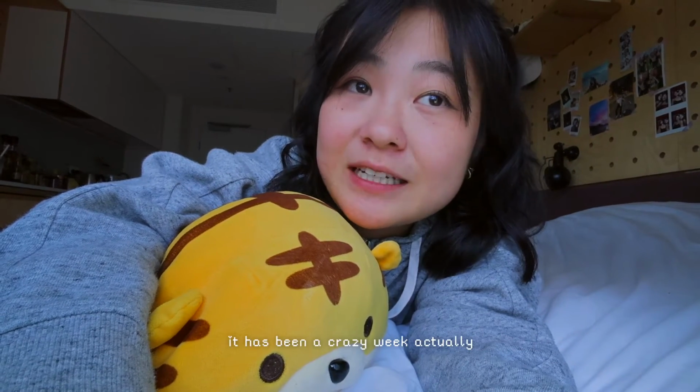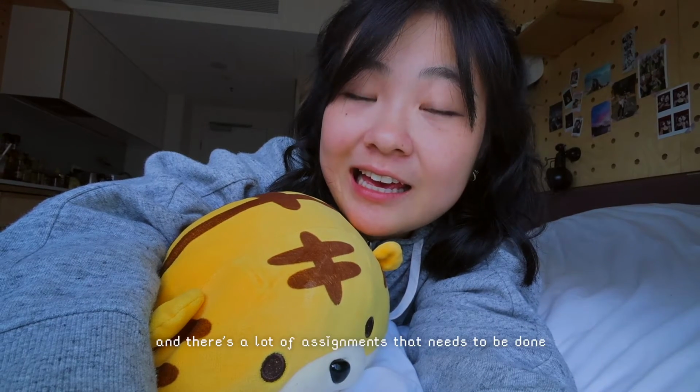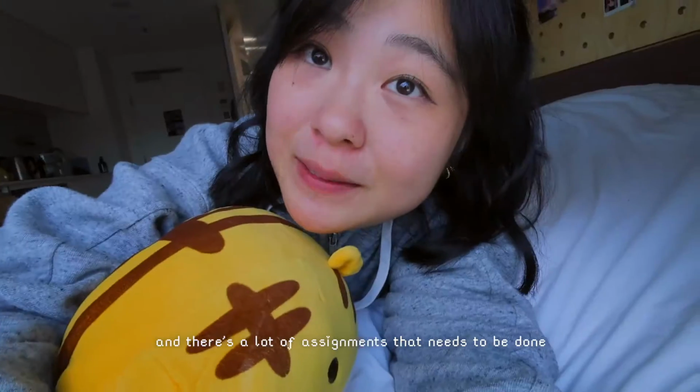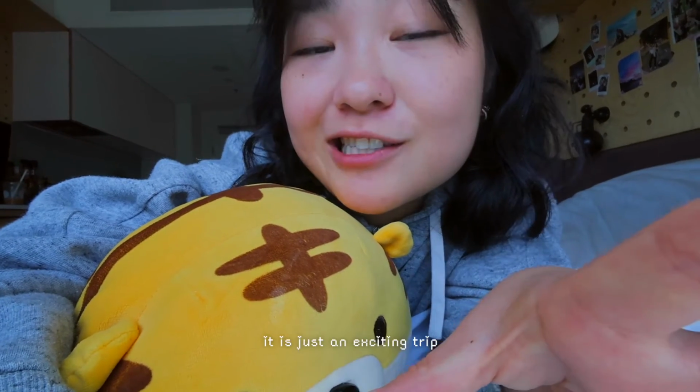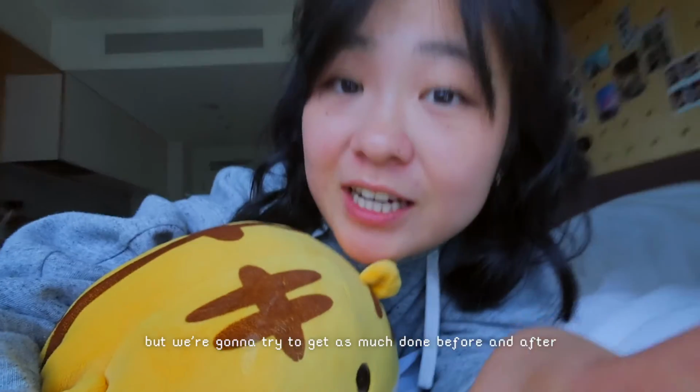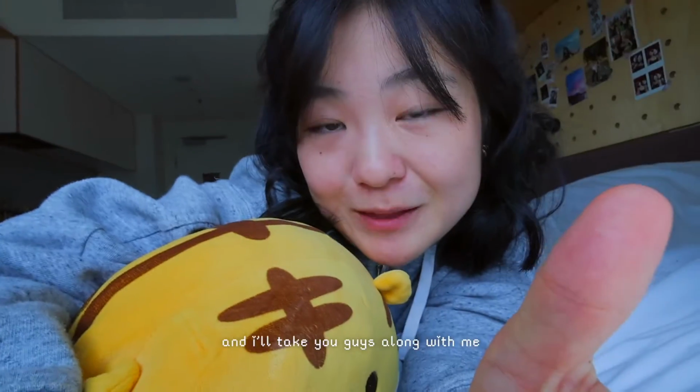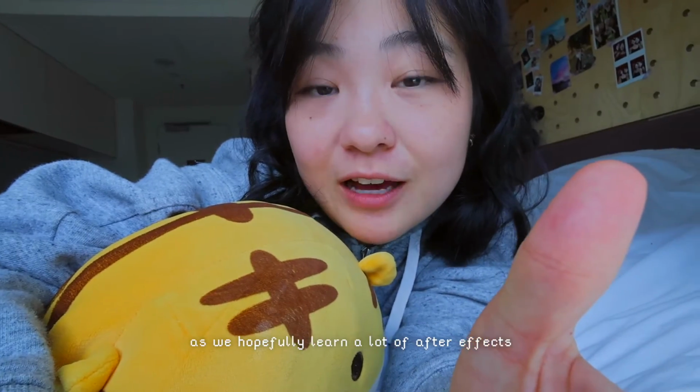But yeah, it has been a crazy week actually, and there's a lot of assignments that need to be done. I also have a trip coming up, which is super exciting. We're going to Rosebud down in Mornington in Melbourne, and it is with a group of friends. It is just an exciting trip, but we're gonna try to get as much done before and after this trip, and I'll take you guys along with me as you hopefully learn a lot of After Effects.